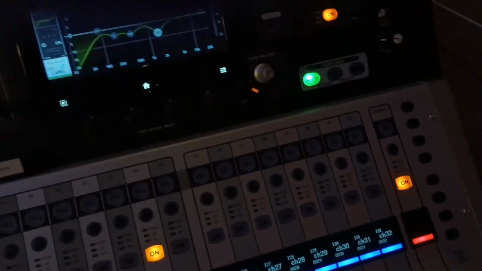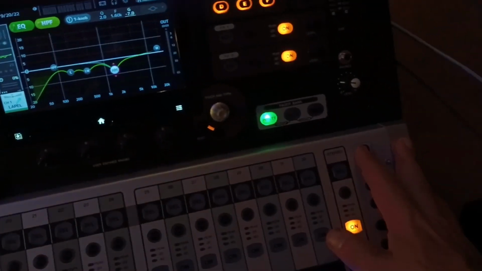All right, let's move on to the console really quick. So on the console, we've set it up where we've got our mains.